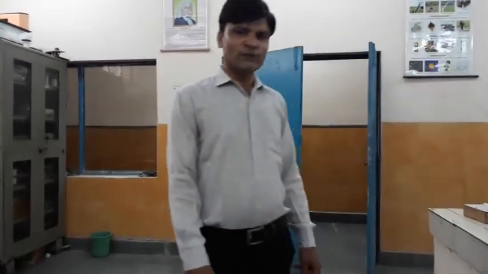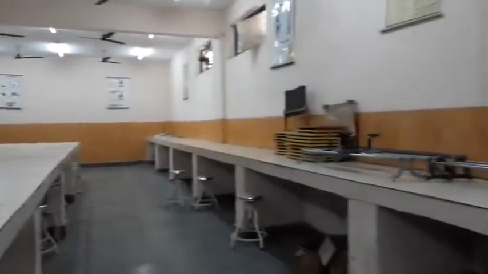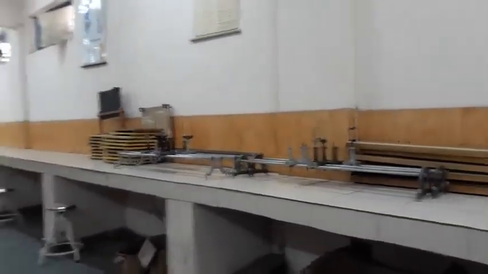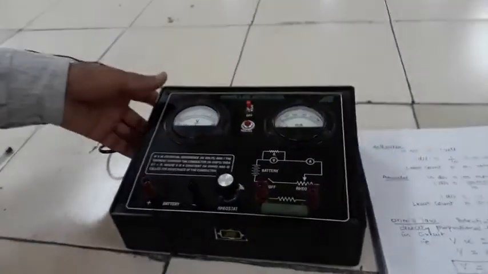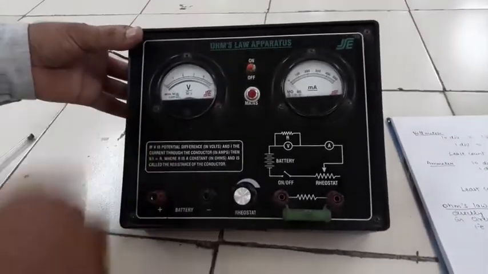Good morning students. Today we are in physics lab. We are going to perform Ohm's law. This is the setup to perform Ohm's law.